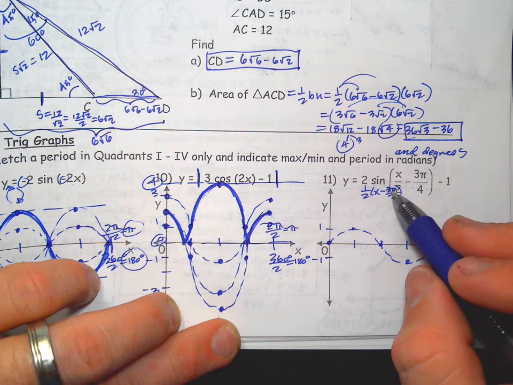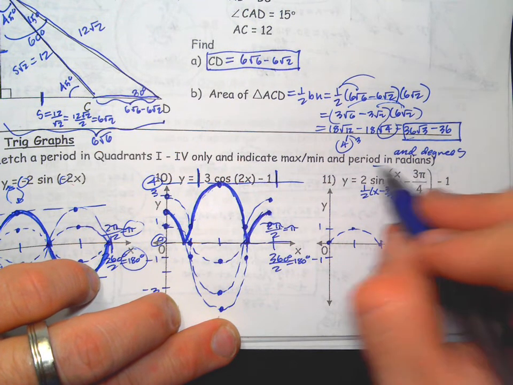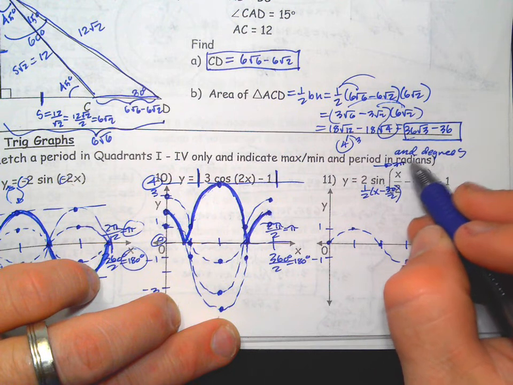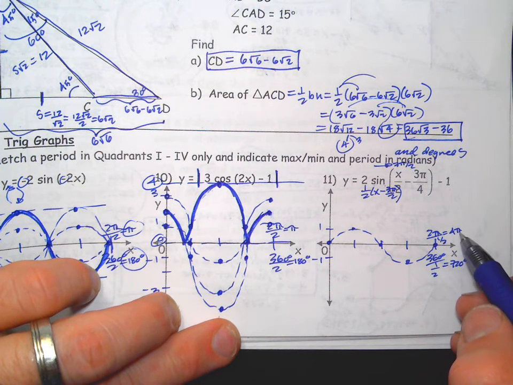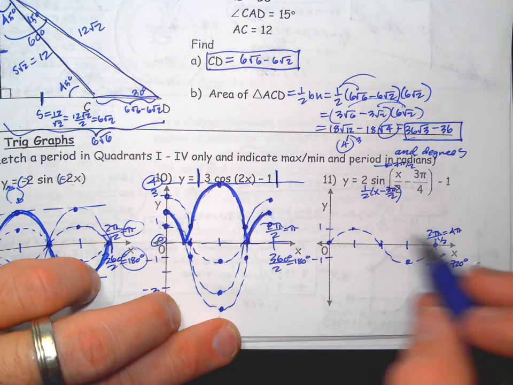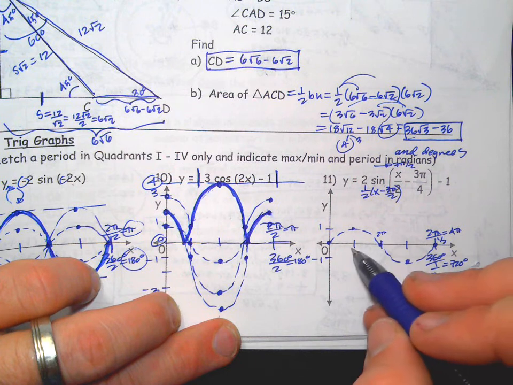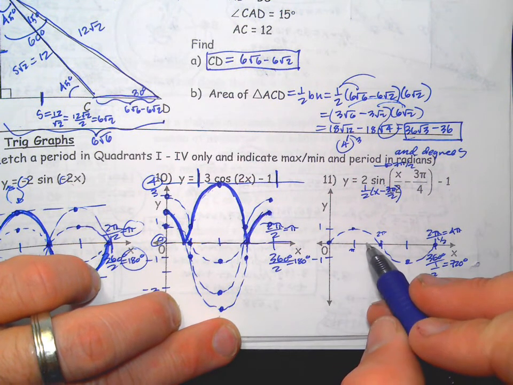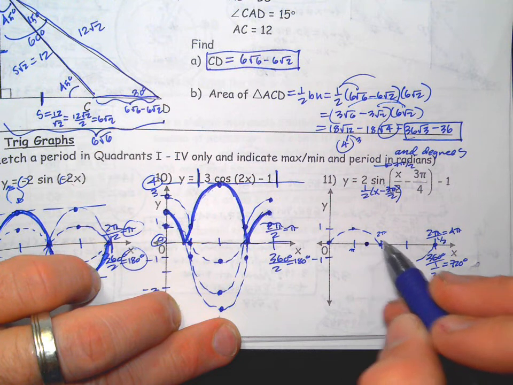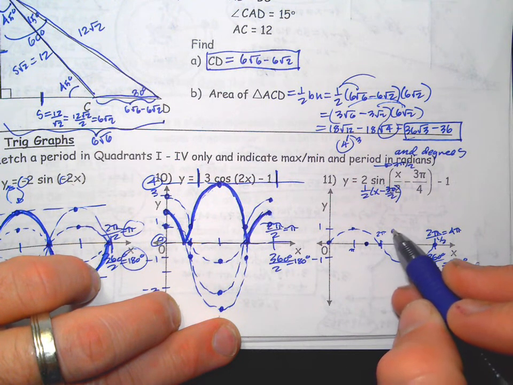The minus 3 pi over 2 shifts everything to the right 3 pi over 2. Now, if this works out nice, let's go ahead and go with it. Otherwise, I'm fine with you working just from where the shift starts. So this is 4 pi, that means this is 2 pi, this is 1 pi, 3 pi over 2 is 1.5. So that moves everything over 1.5 of my marks.